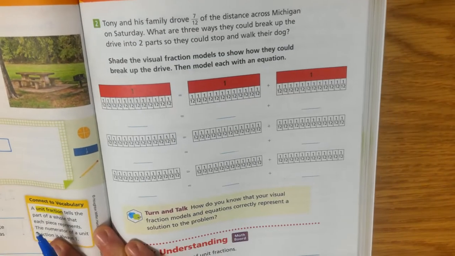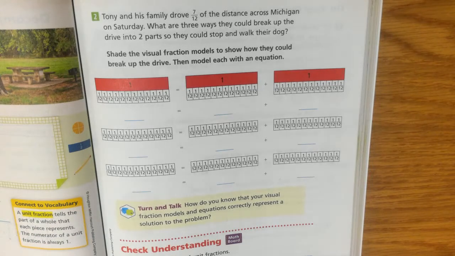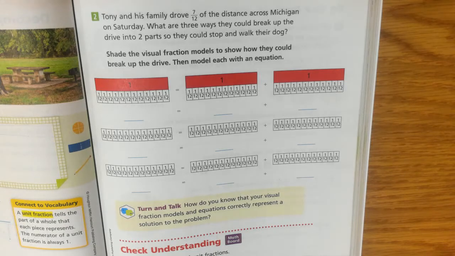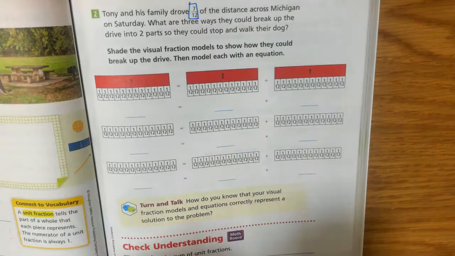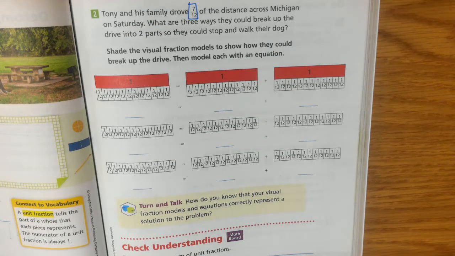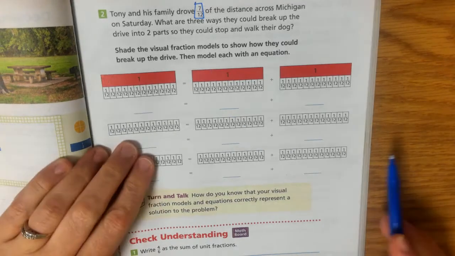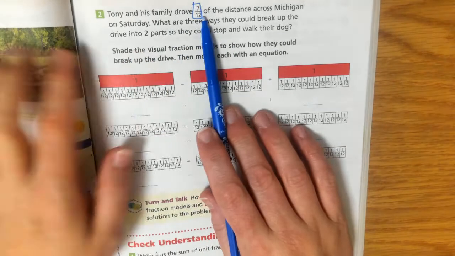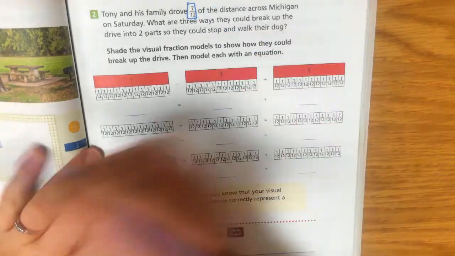So Tony and his family drove 7/12 of the distance across Michigan on Saturday. What are 3 ways they could break up the drive into 2 parts so they could stop and walk their dog? Shade the visual fraction models to show how they could break up the drive, then model each with an equation. So, if they are driving 7/12 of the distance across Michigan on Saturday, we need to break this apart into 2 parts.